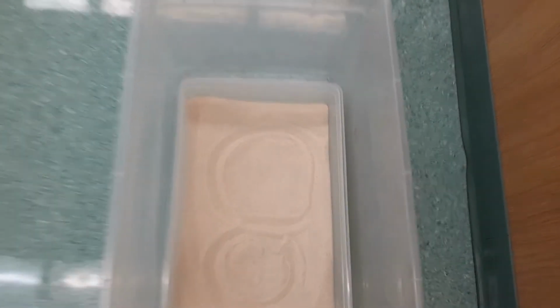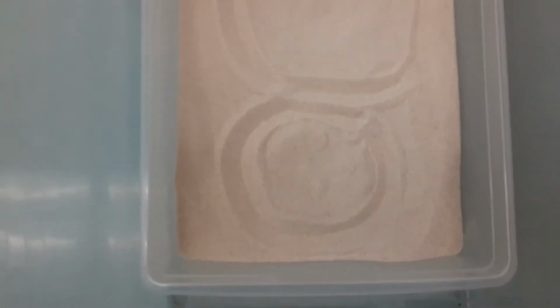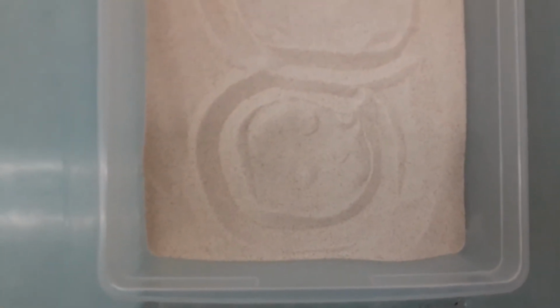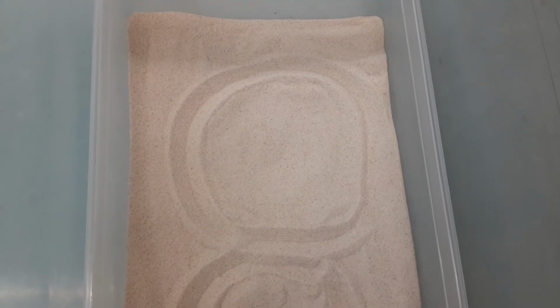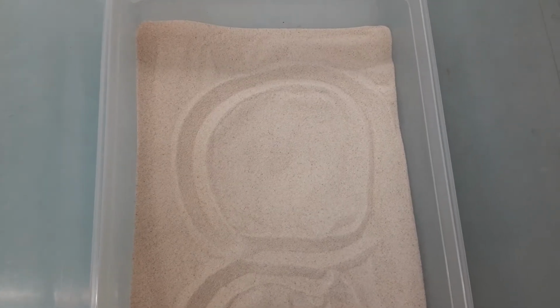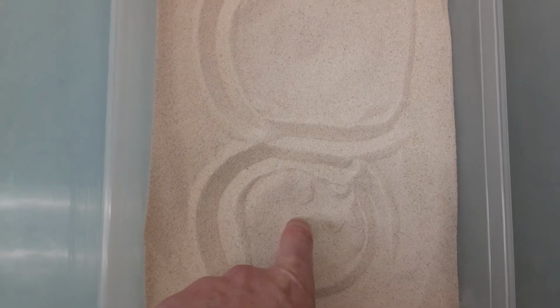Now again, I would say that the volleyball maybe is 3 times the mass of the wiffle ball. So there's the wiffle ball right there, and you can see how big the crater is compared to the volleyball crater. Now you can see the volleyball one's much bigger, but I can tell you, it's probably hard to see on camera, the volleyball one's just a little bit deeper too.